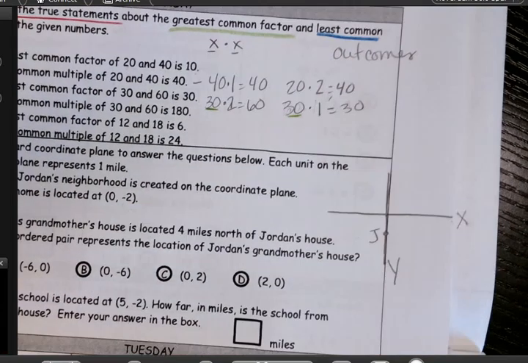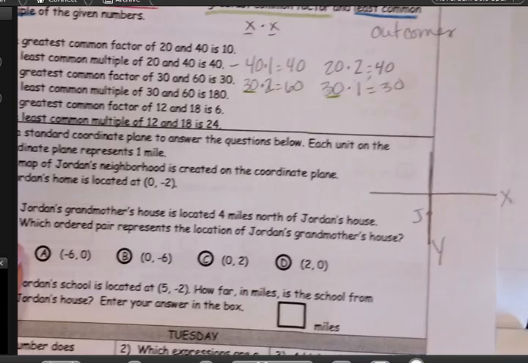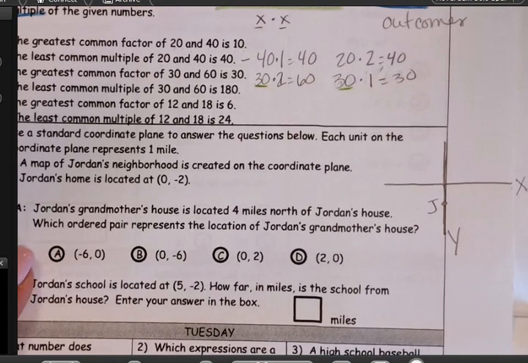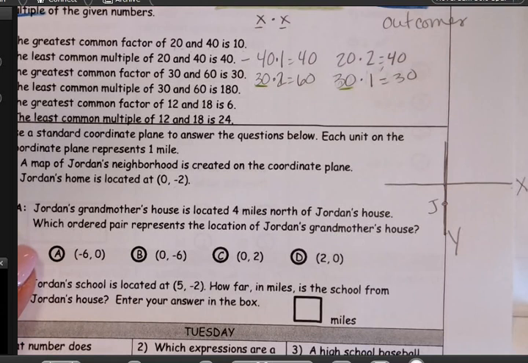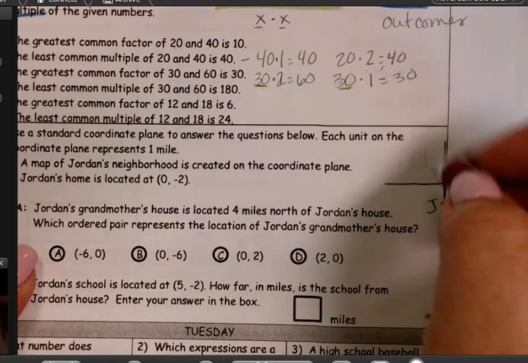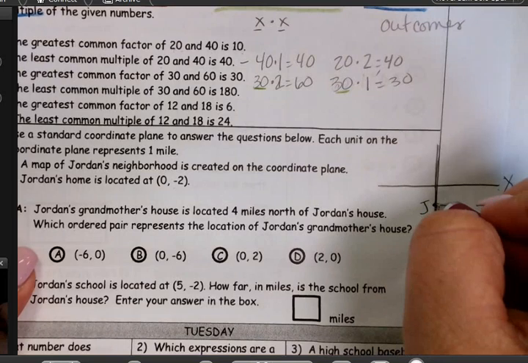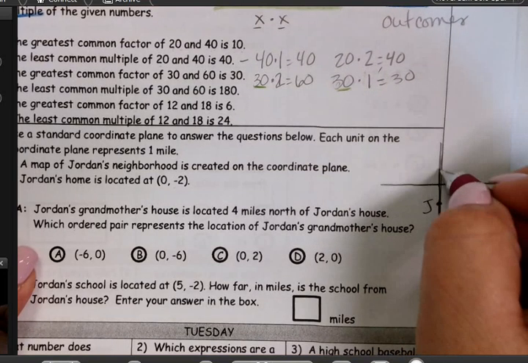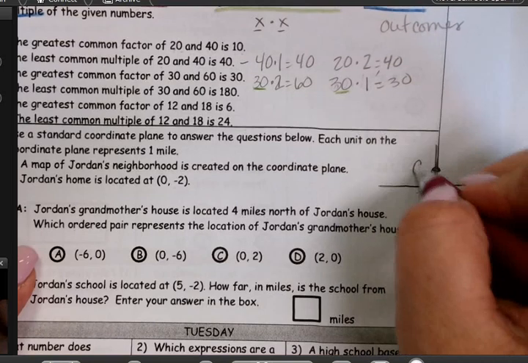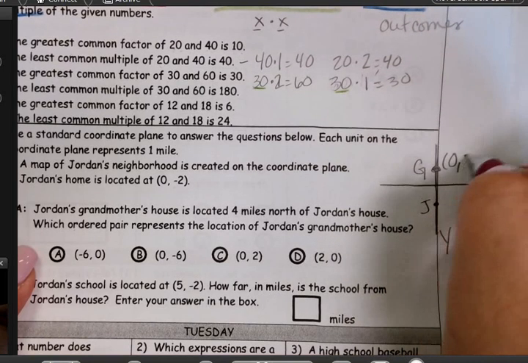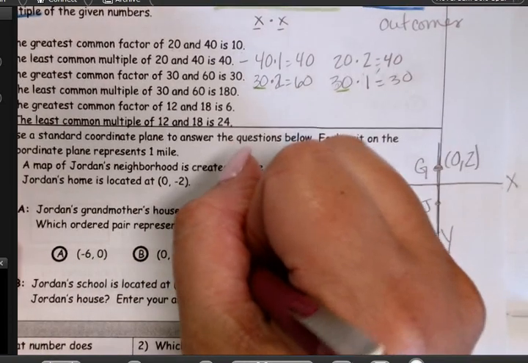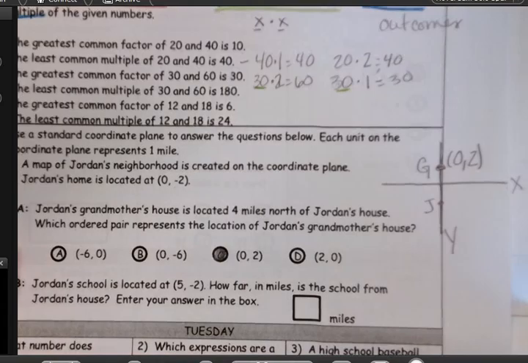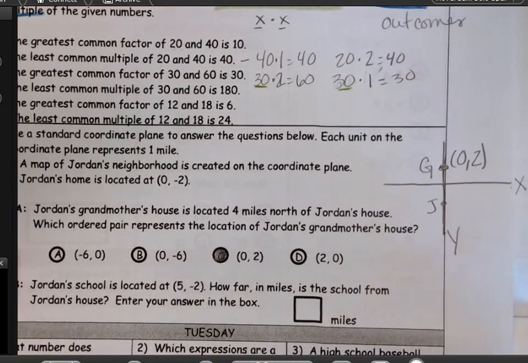Part A says Jordan's grandmother's house is located 4 miles north of Jordan's house. Which ordered pair represents the location of Jordan's grandmother's house? So where am I going to go? I'm going to go up how many places? 1, 2, 3, 4. So that puts his grandmama's house at what? (0, positive 2). So the correct answer is C. And it is a reflection across what axis? X. It's a reflection across the X axis.